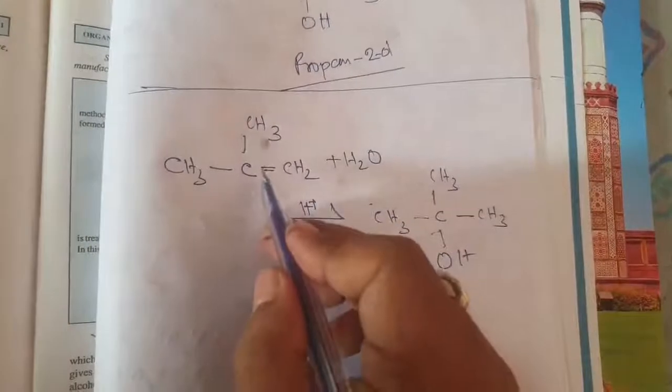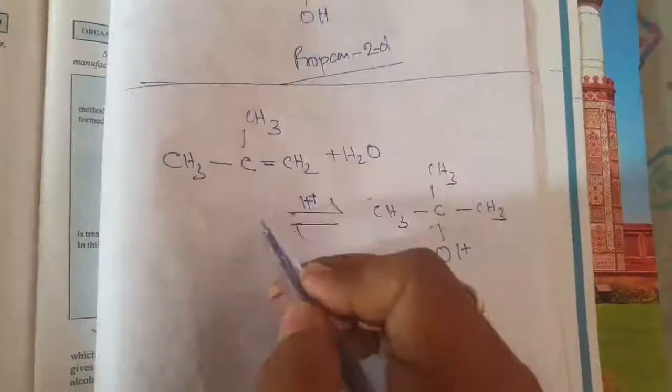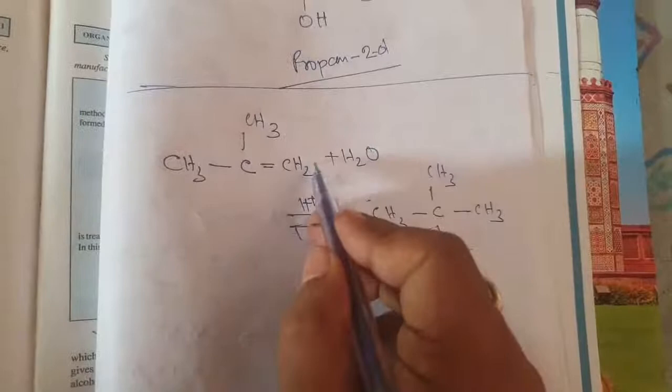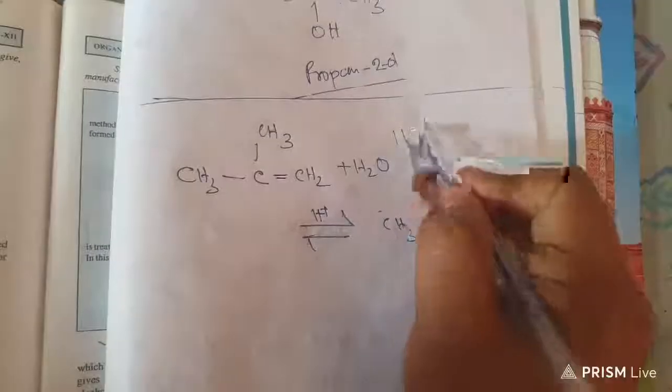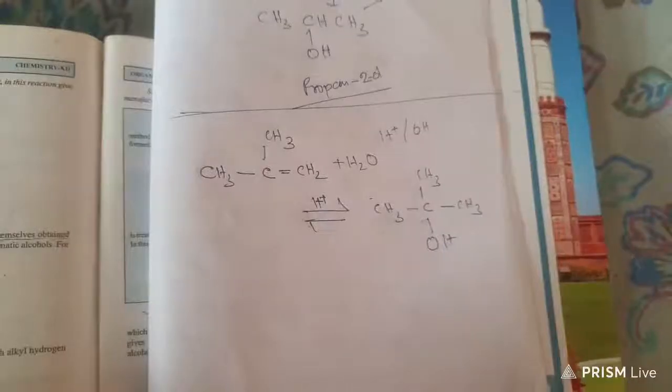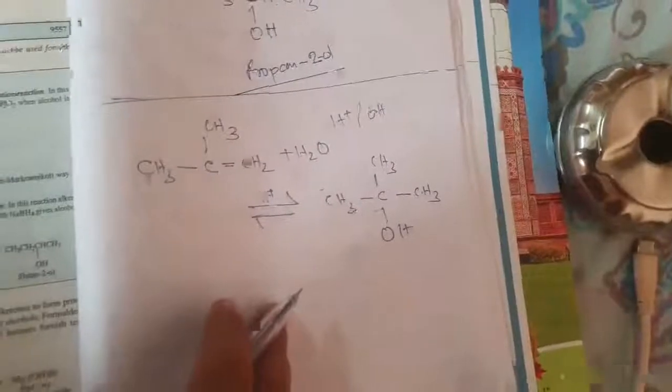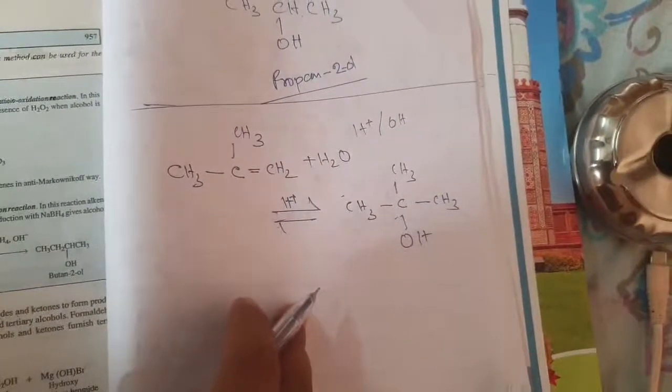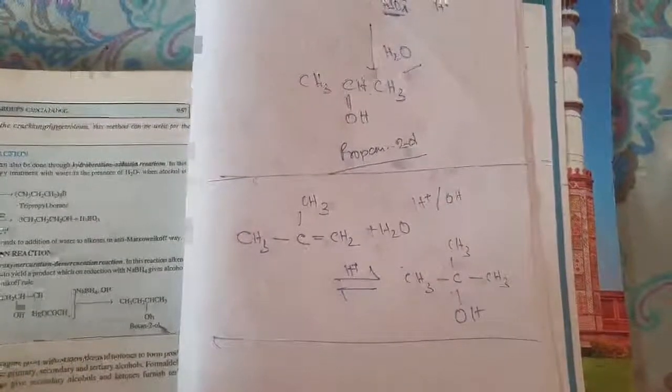So what has happened is that the OH has gone to the carbon, and H2O gives H to one carbon and OH to the other. Got my point? Understood? This is one of the good methods of manufacturing alcohols. Now moving forward, let me turn the page.